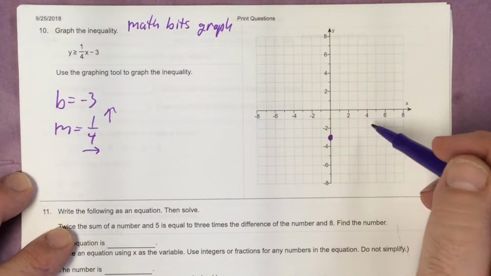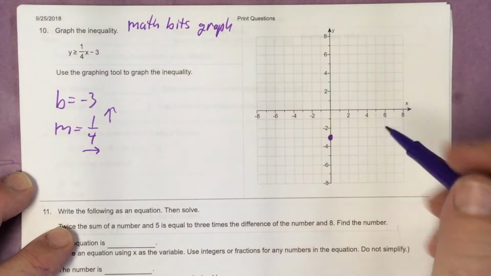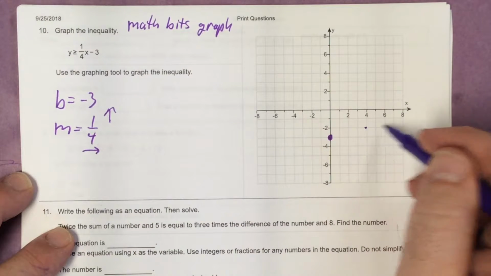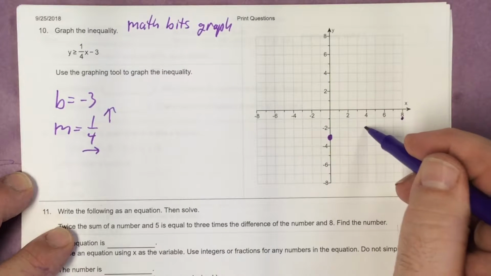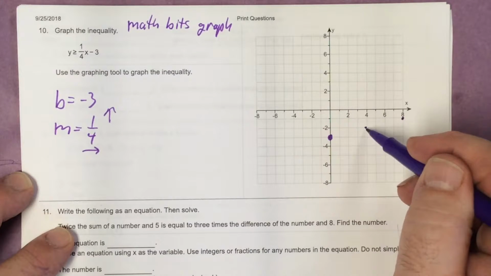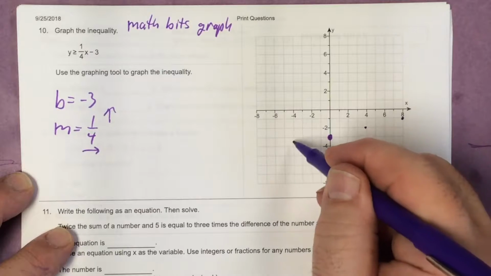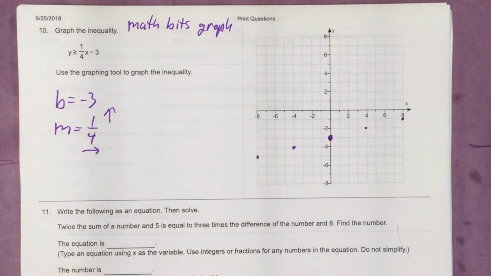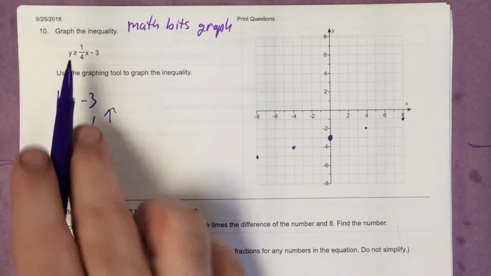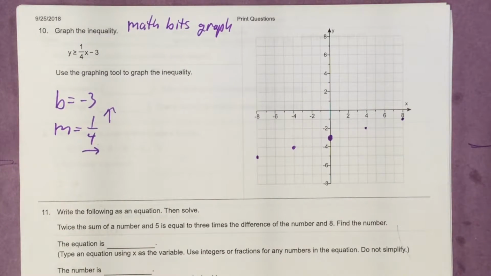I don't know if I may have said that wrong before. So I start at -3 on the y-intercept and go to the right 4 and up 1, right 4, up 1, right 4 and up 1. And if I want to plot a few points backwards, I go to the left 4, down 1, and repeat. Because I have it as greater than or equal to, the equal to portion will allow me to make this line a solid line.